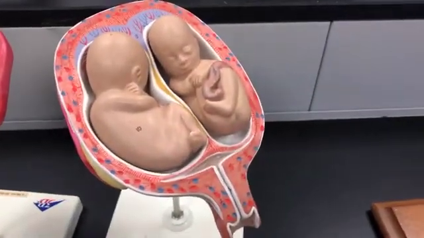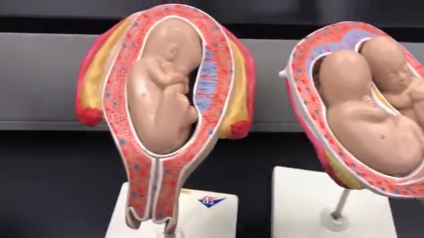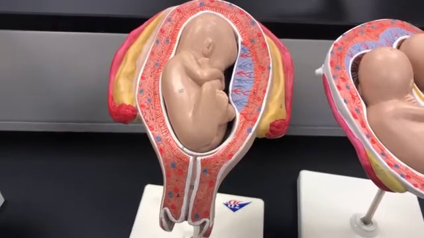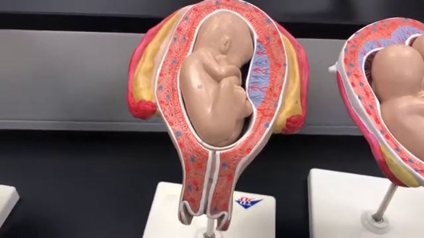You got some twins developing. If it comes out during birth, breech position. If it's coming out gluteal region first, it's supposed to come out head first.